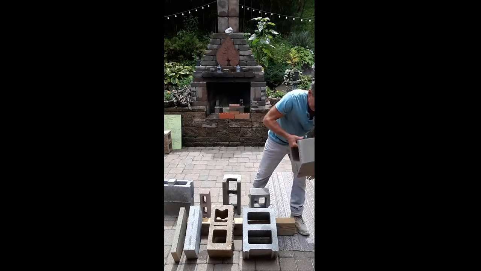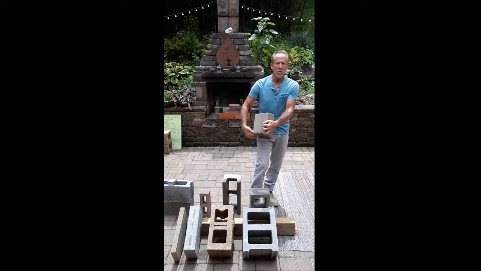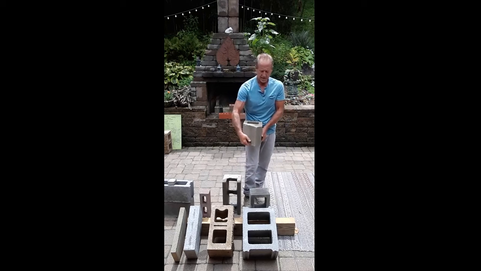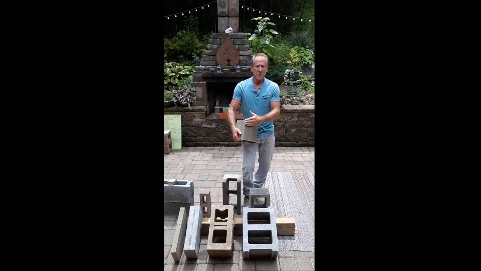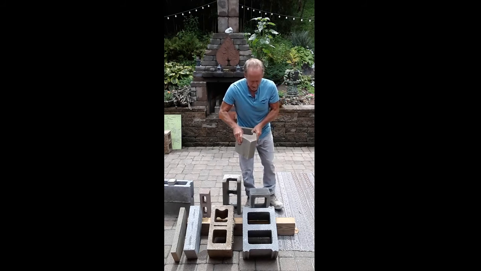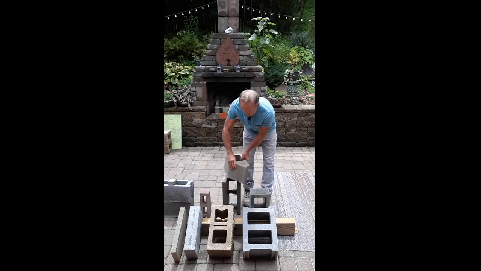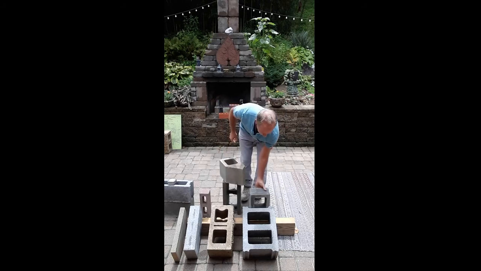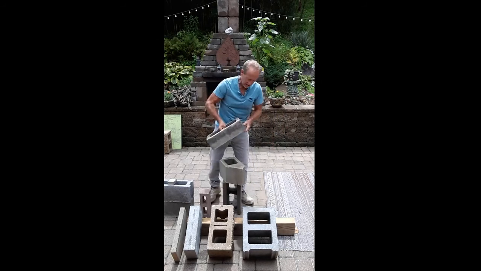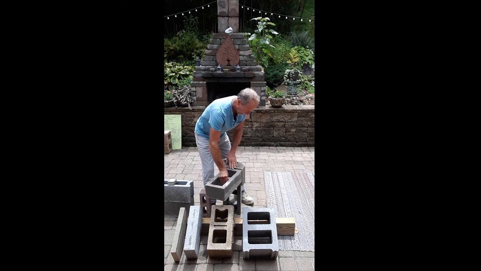Here's another different block. This is a 45-degree angle block. Coming off here, this turns the 45. It's not a 90. In a lot of walls, they do have 45-degree angles. So we would do this, and then the wall would continue off from there.